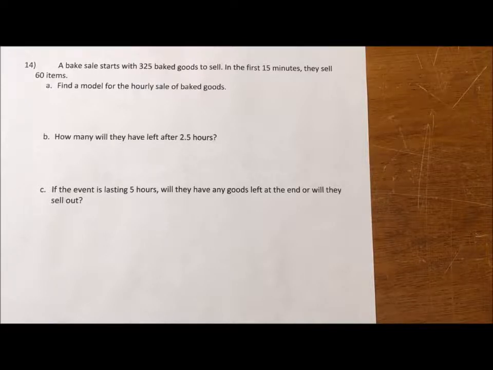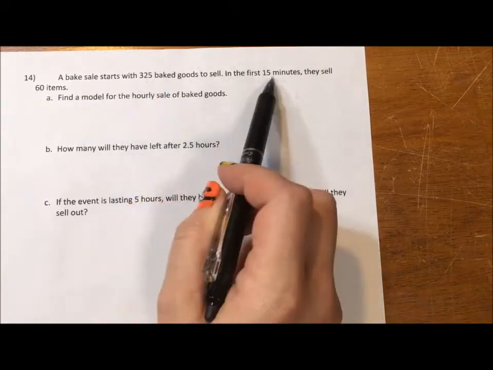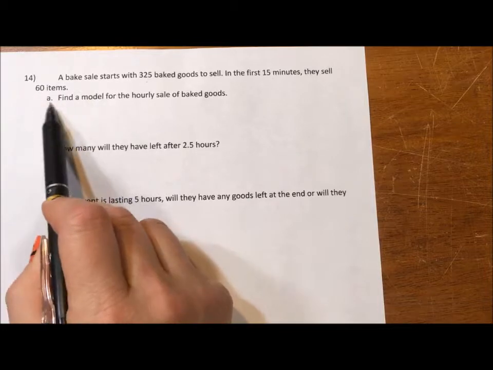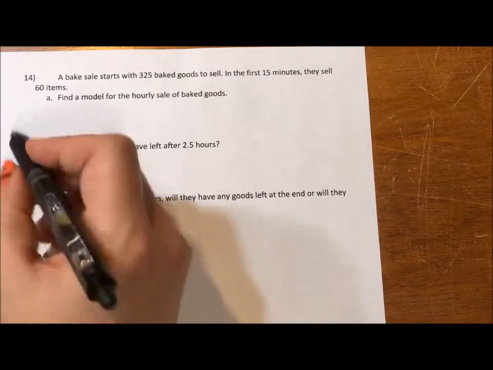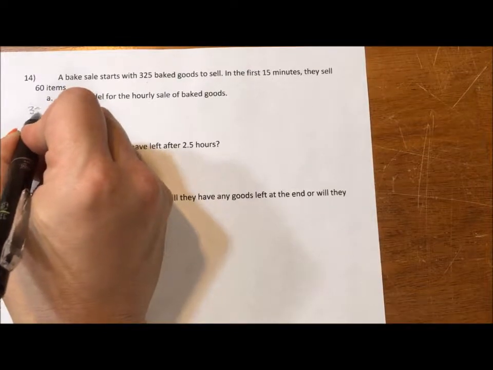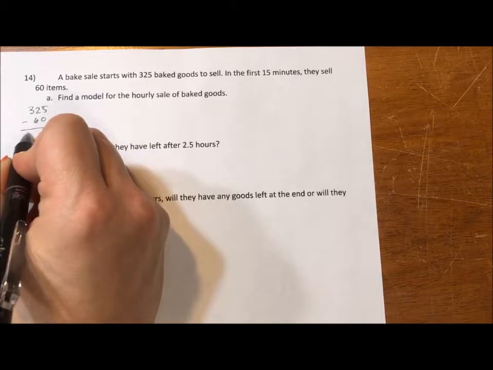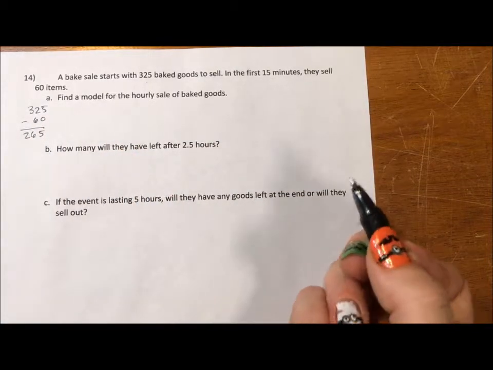In this example, we have a bake sale that starts with 325 baked goods, and in the first 15 minutes, they sell 60 items. So don't get caught up in just looking at numbers: 325, 15 minutes, 60 items. The 60 items is how many they sold, not how many they have left, and this problem has to deal with how many they have left. So my first step is to take 325 minus 60 to get that after 15 minutes, they have 265 items left.